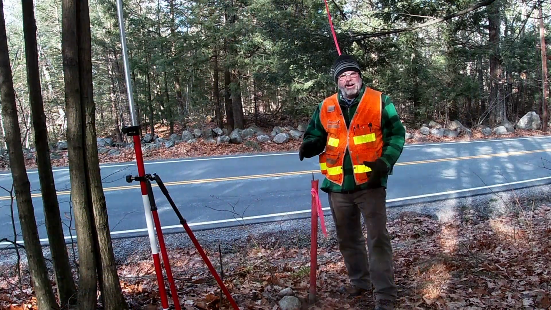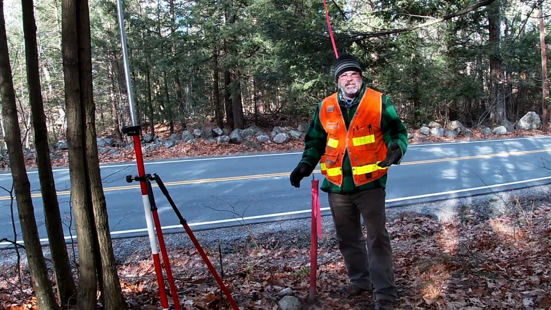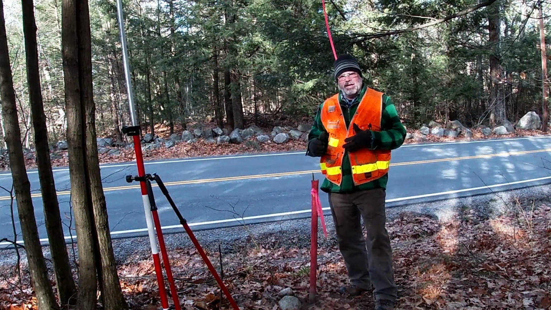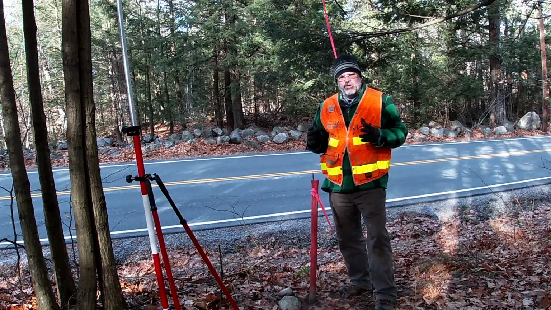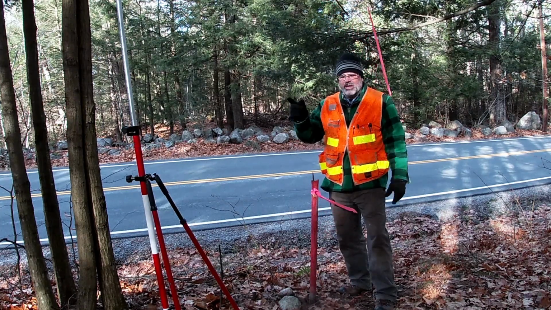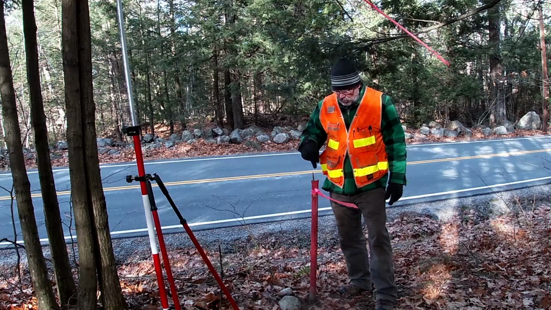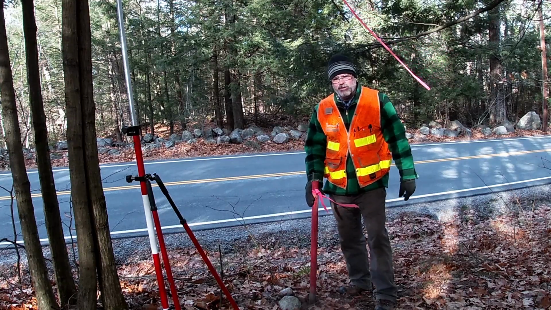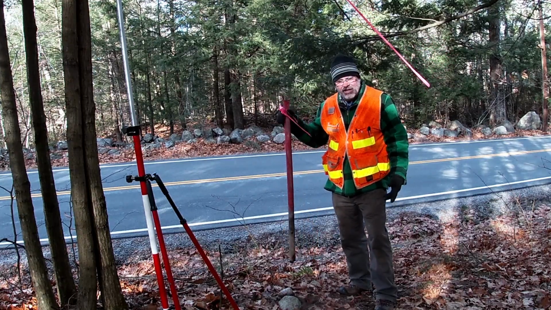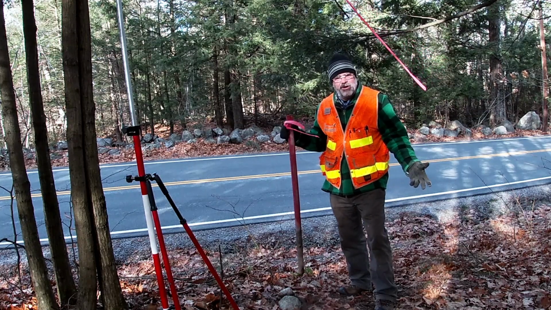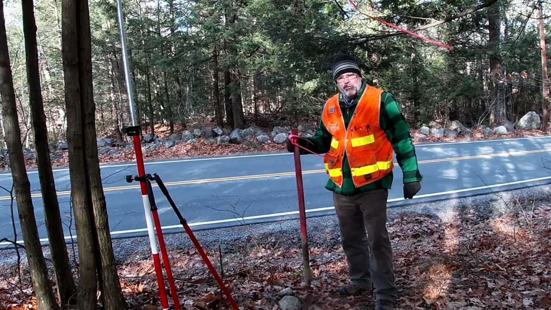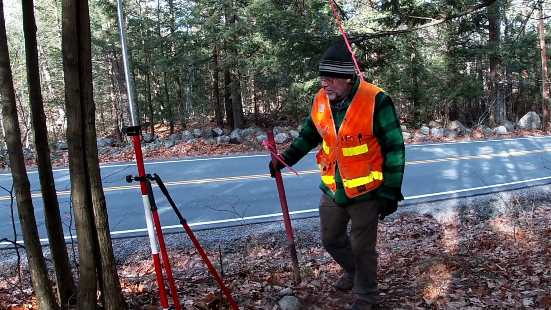So here we are at our first point. We'll call it point A. It's the point of beginning in the legal description, so it's a great place to start. We're going to set up our prism right over this point, and the way we're going to do that is by removing this, because it's not really in the ground very well, and setting it up exactly over that point.